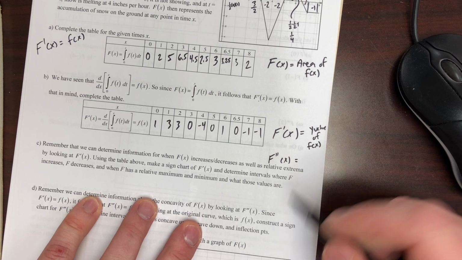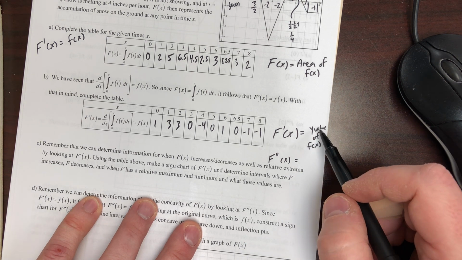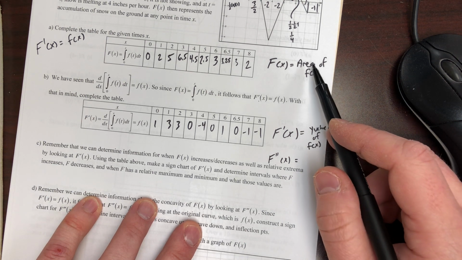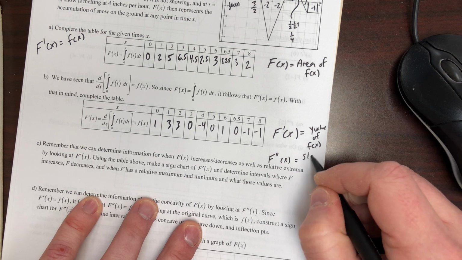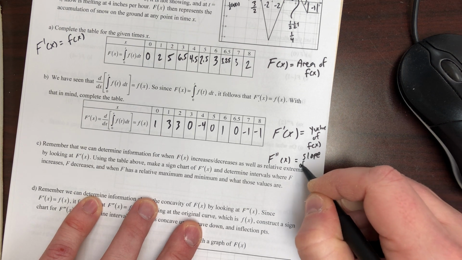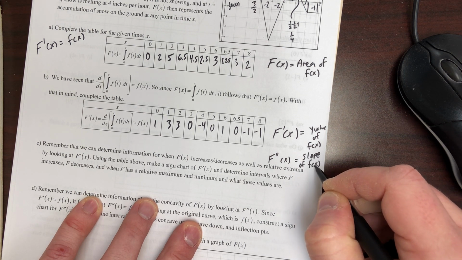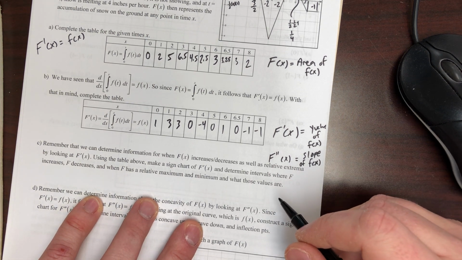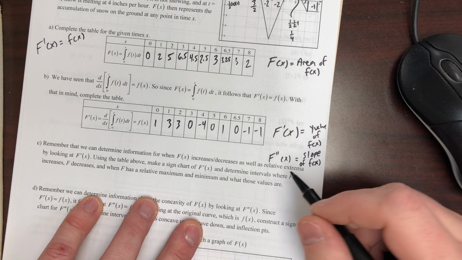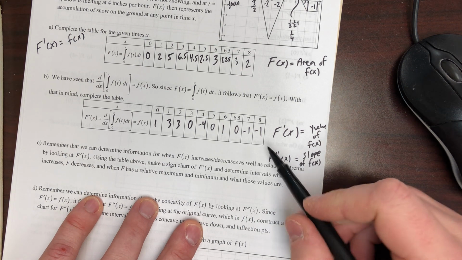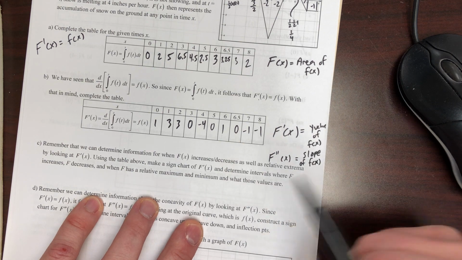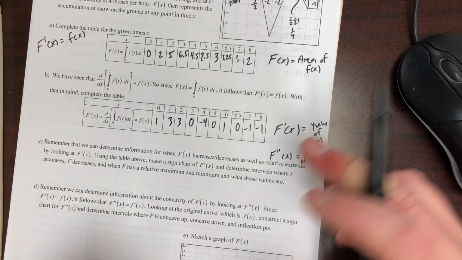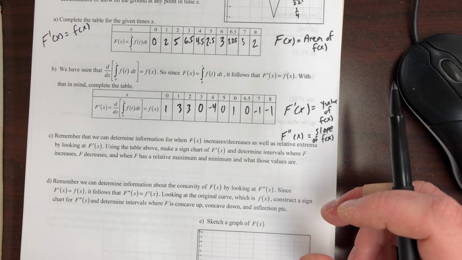Well, if you take the derivative of area, you get y value. If you take the derivative of y value, you get slope. So it's going to work the same way that things have always worked. We're just thinking about it in a slightly different light.